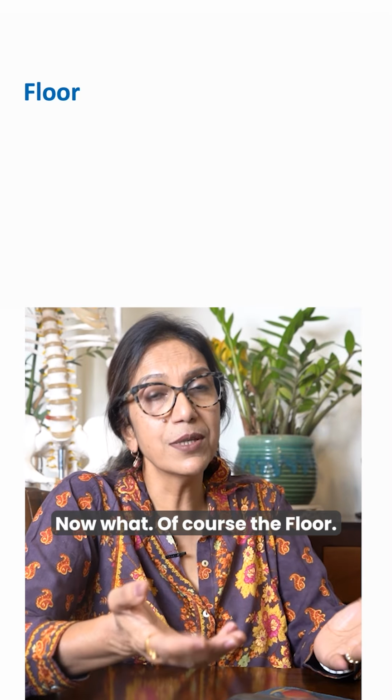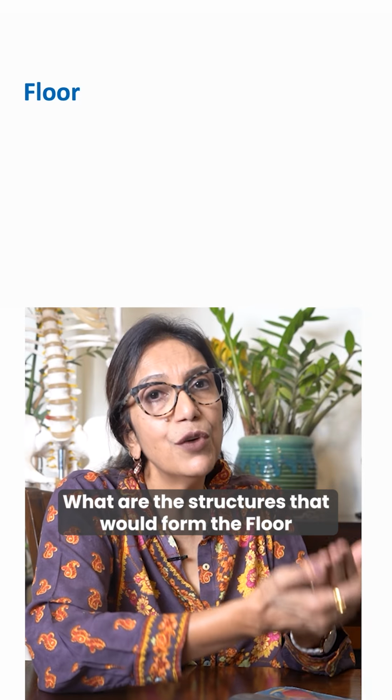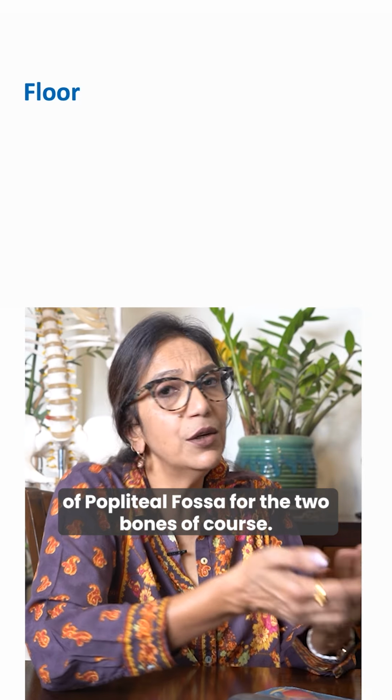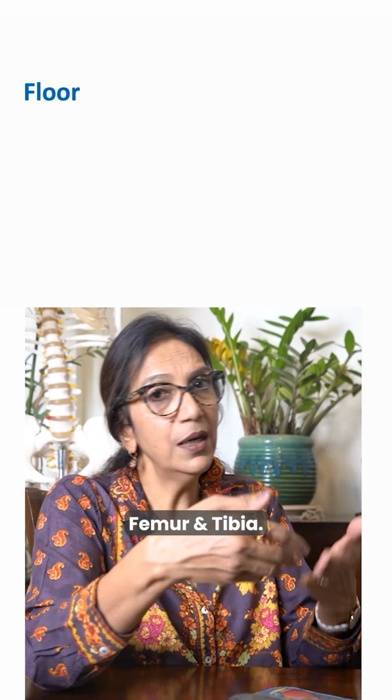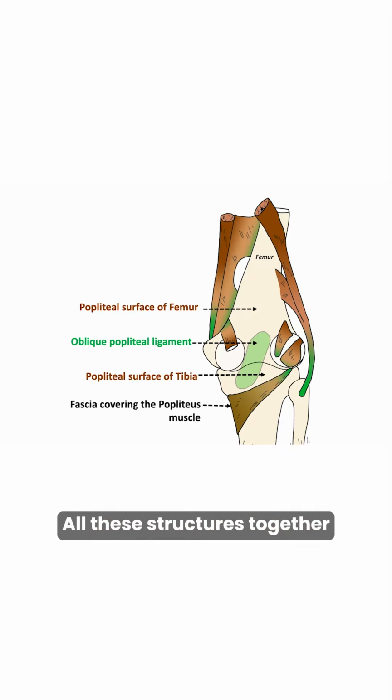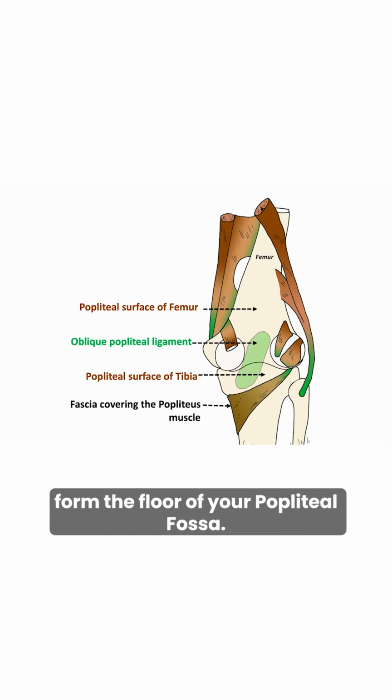Now what? Of course, the floor. What are the structures that would form the floor of popliteal fossa? The two bones, of course: femur, tibia. All these structures together form the floor of your popliteal fossa.